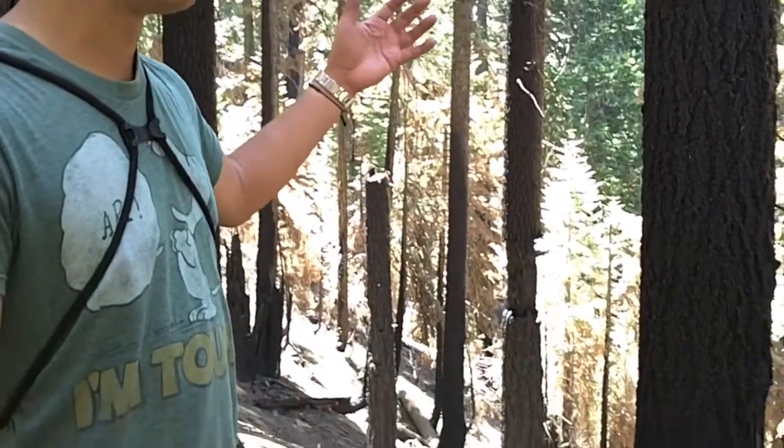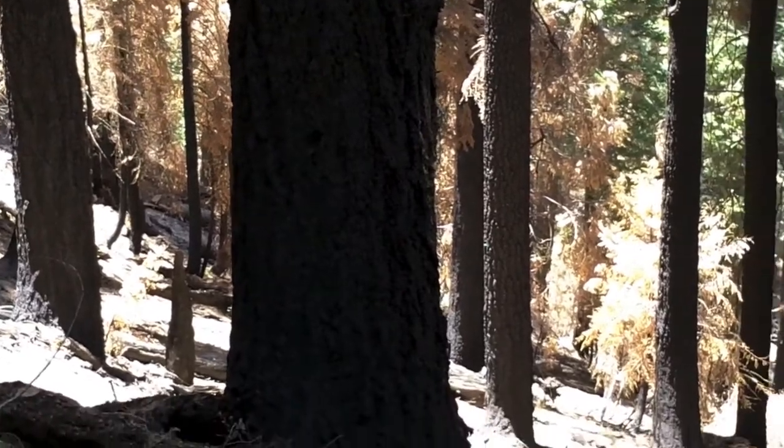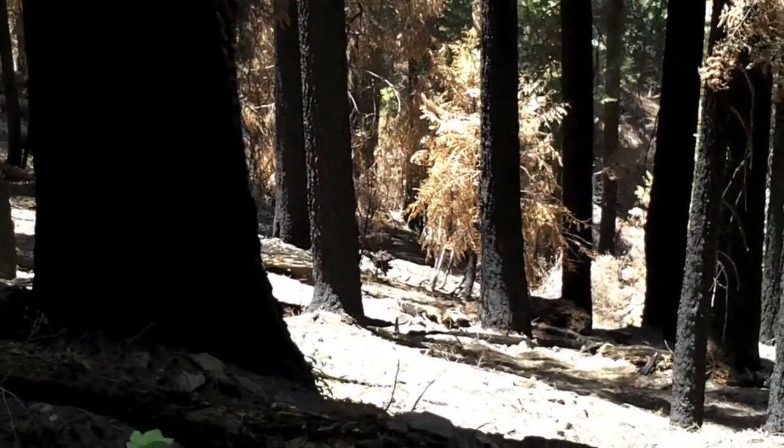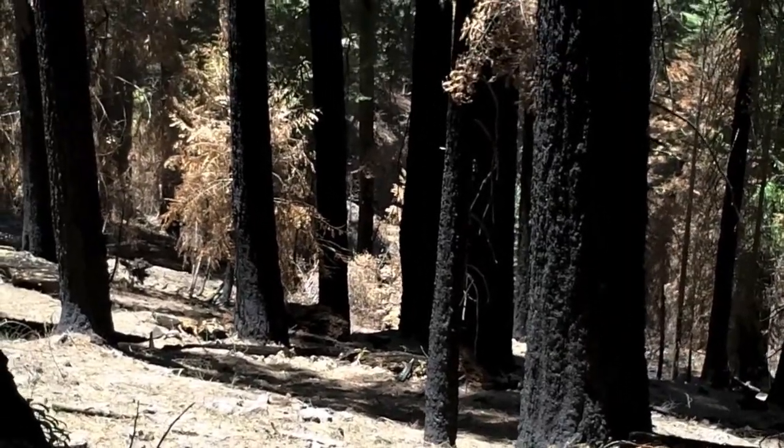Hi, this is Mr. M checking in from Yosemite National Park. Now, forest fires are a natural part of the forest life cycle. You can see behind me that this is an area where a fire passed through. Now, fires can help revitalize a forest, but sometimes if they burn too hot, they can cause a lot of damage. You can see this area is very steep, and that's why sometimes firefighters have difficulty fighting them.